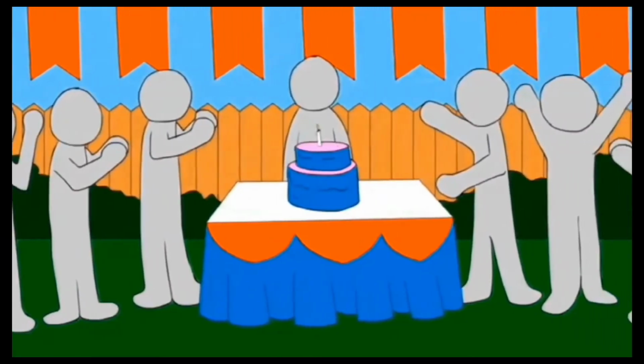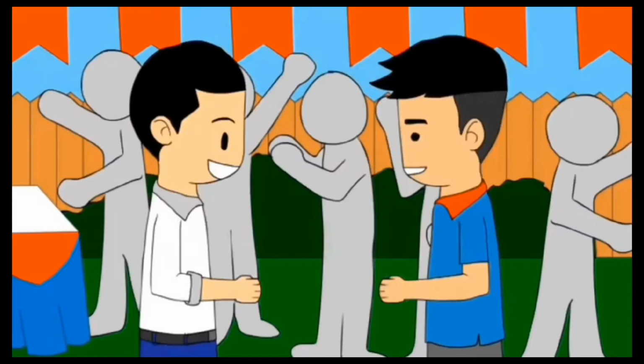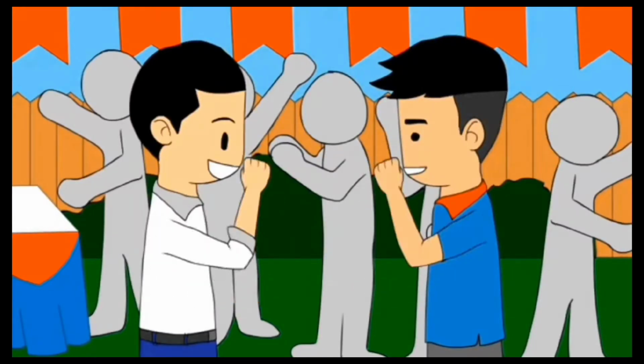Jack and his friend Toby started playing the Bato Bato Pick game. Bato Bato Pick! Bato Bato Pick!